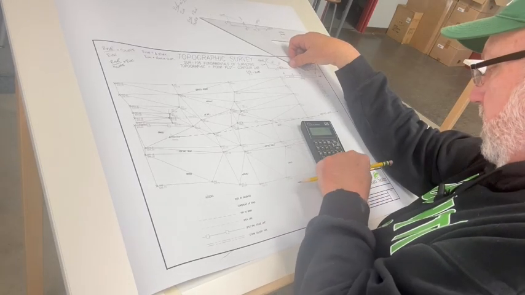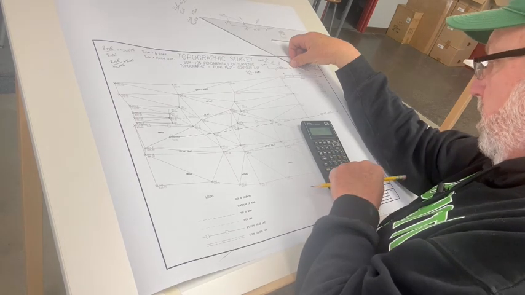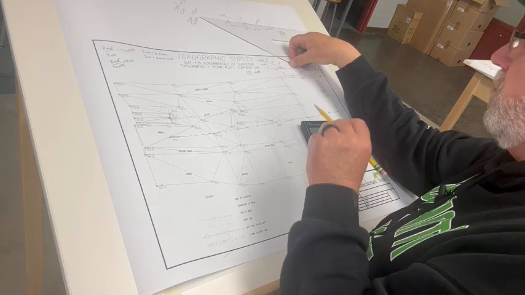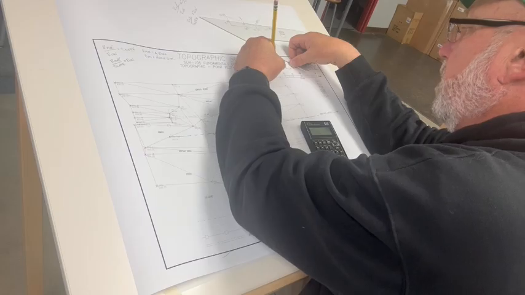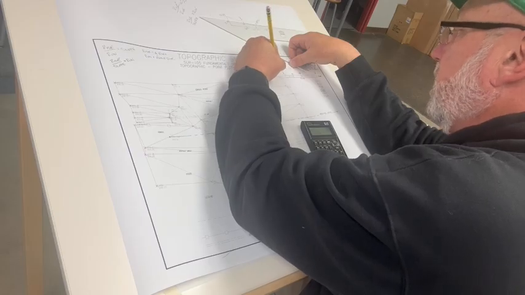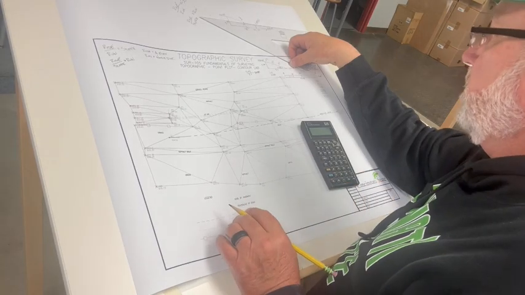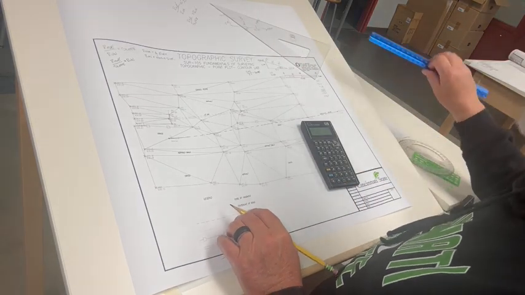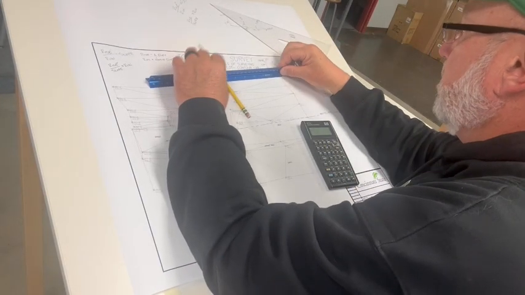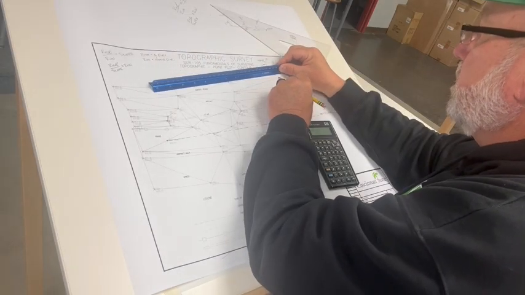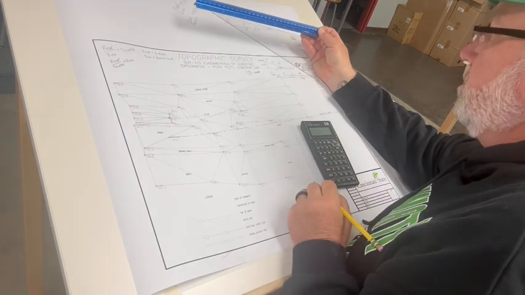924 minus 923.81. So we have a rise in this case of 0.19. We're going to divide that by 0.089. And that gives us a distance of 2.13 feet. Not very far. So now I will put my scale on here, measuring from our low, go over 2 feet. Here's where my 924 contour is crossing that.